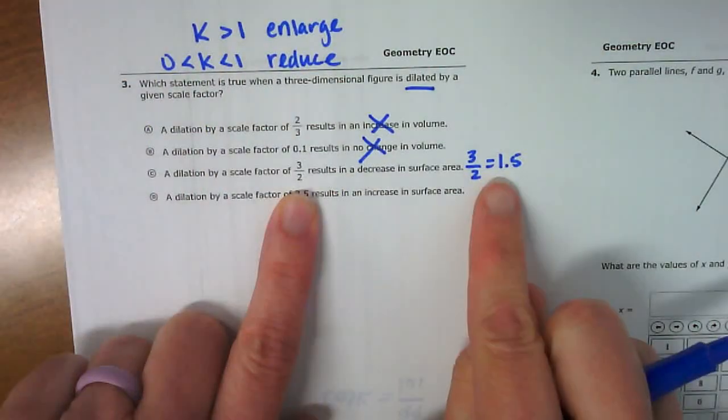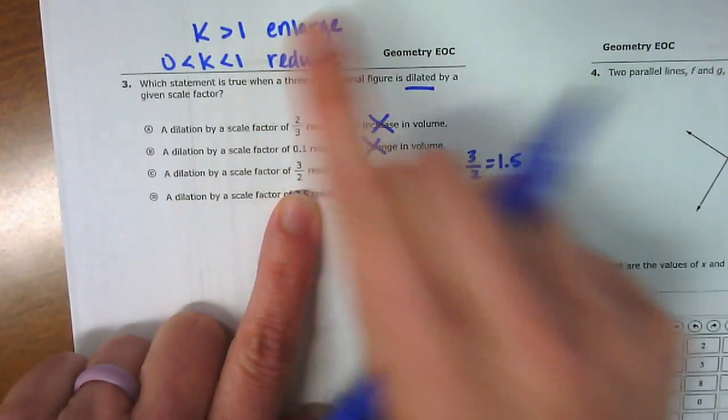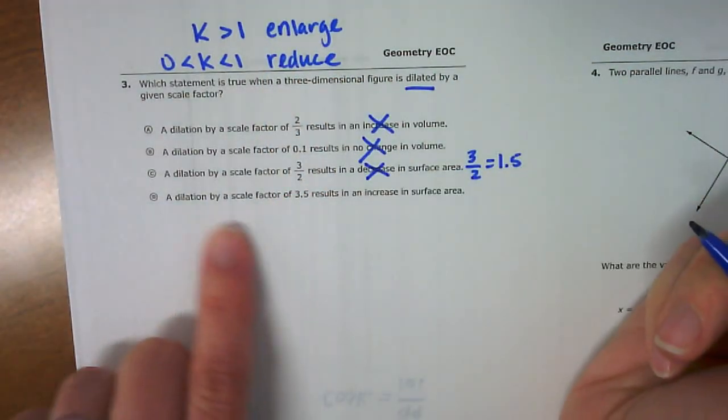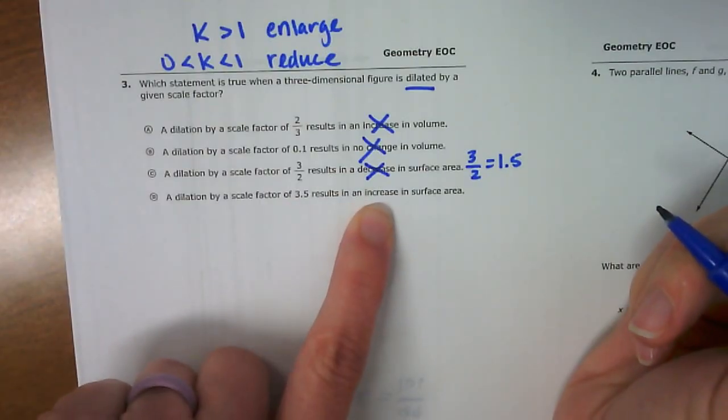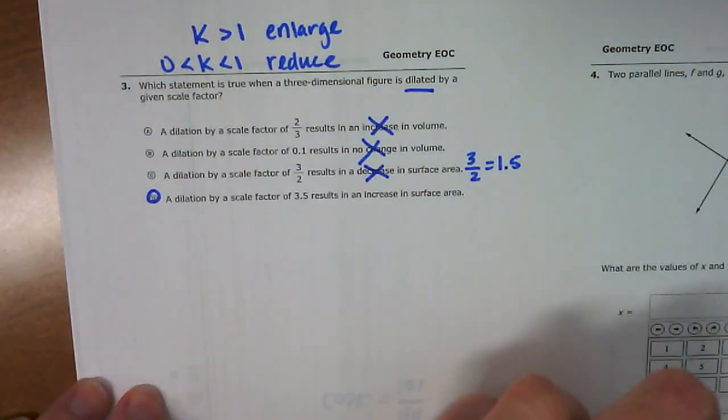So 1.5 should be an enlargement because that's bigger than 1, so it's not a decrease. And then a dilation by a scale factor of 3.5 is an increase. So D is our correct choice here.